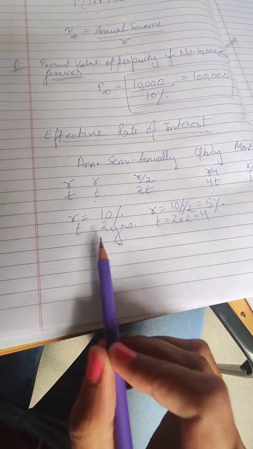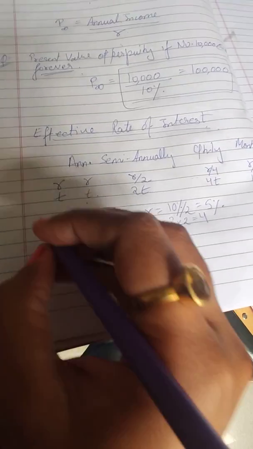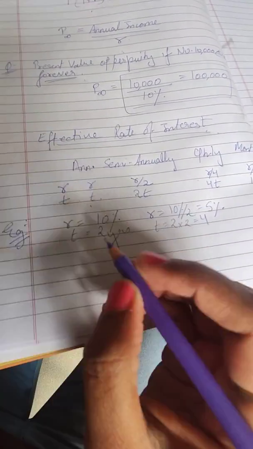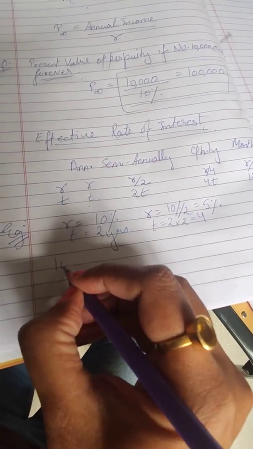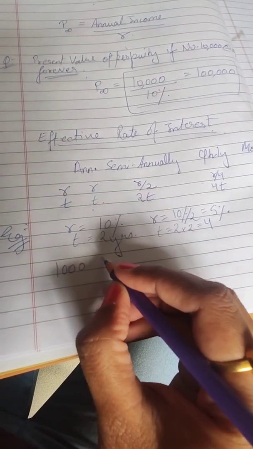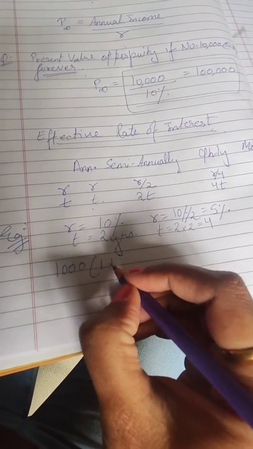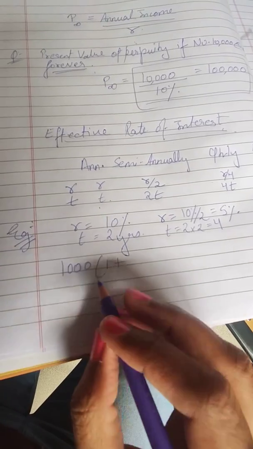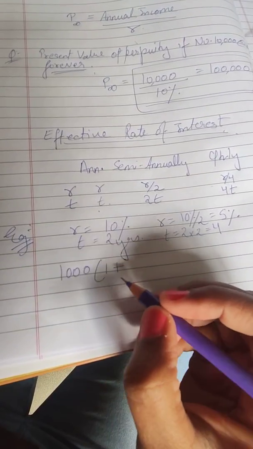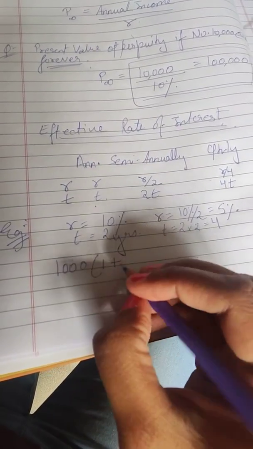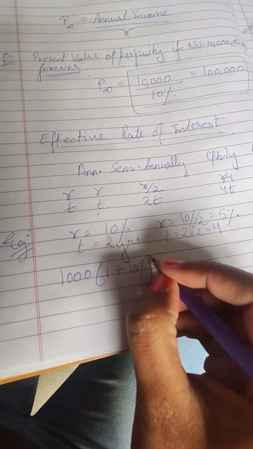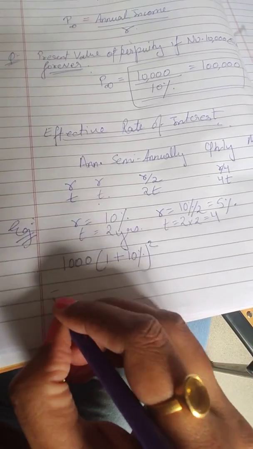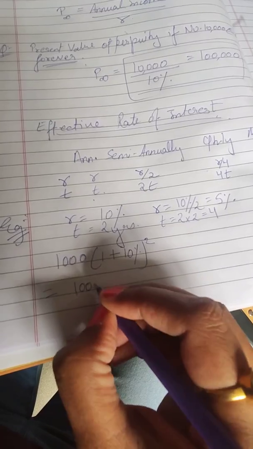Now this is an example we are doing. Say I have rupees 1,000 and I have to find out the amount of this 1,000 after 2 years. So what I will do is 1 plus 10% whole raised to power 2. I will apply this to 1,000.